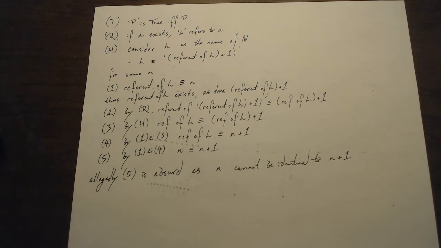The Hilbert-Bernays paradox is a distinctive paradox belonging to the family of paradoxes of reference, like Berry's paradox. It is named after David Hilbert and Paul Bernays. I'm not sure if I'm pronouncing those right, but close enough.